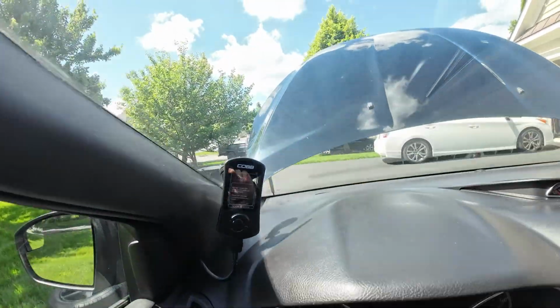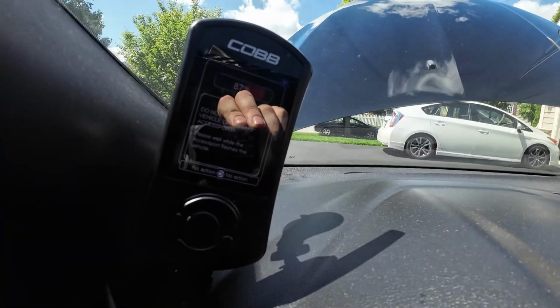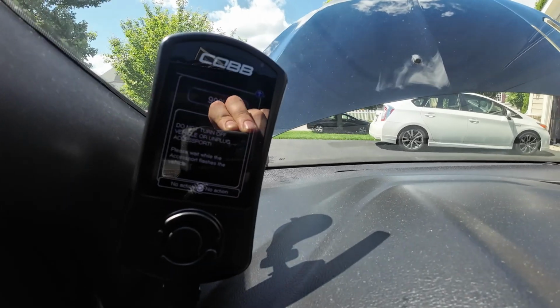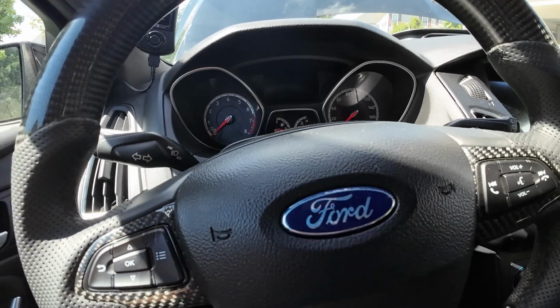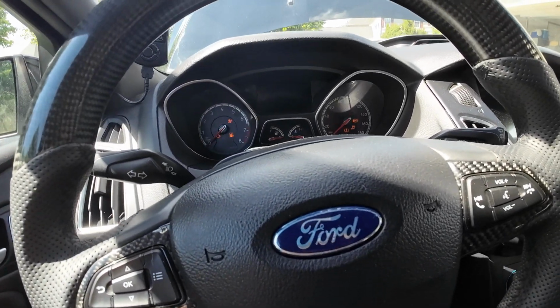All right. 80%. 90. And we're about done. Cool. Once it's at 100, again, your car is going to do its thing. It's going to freak out a little bit.